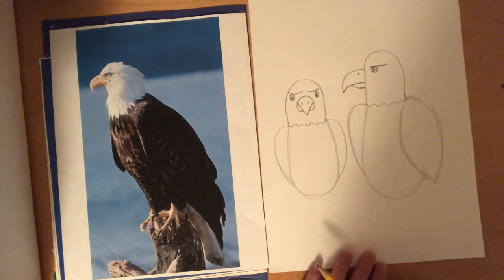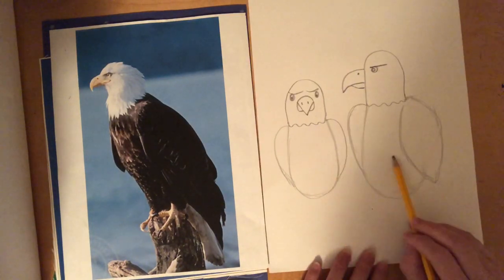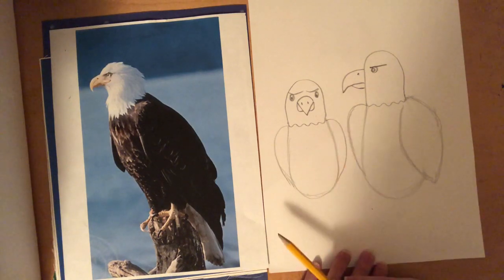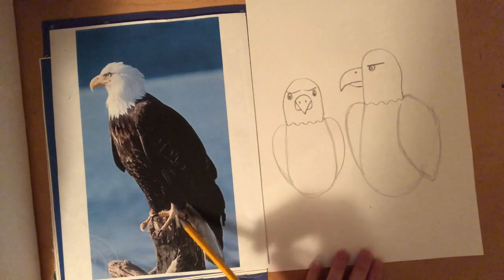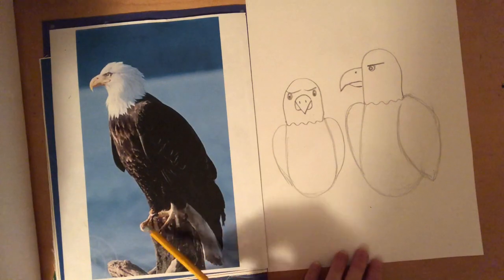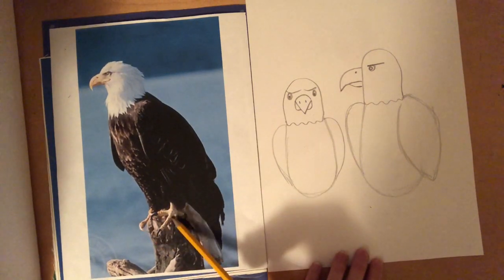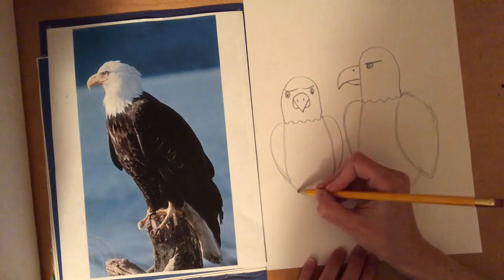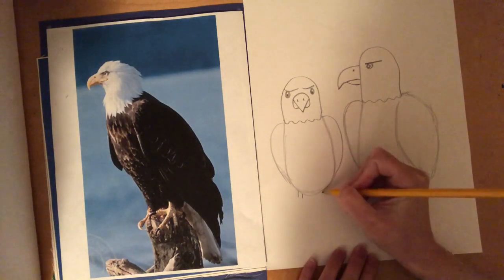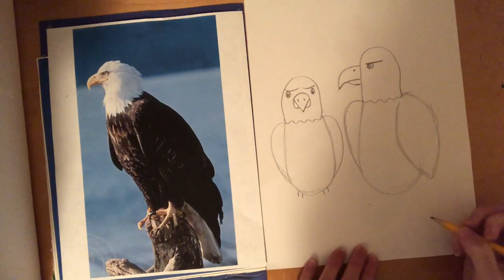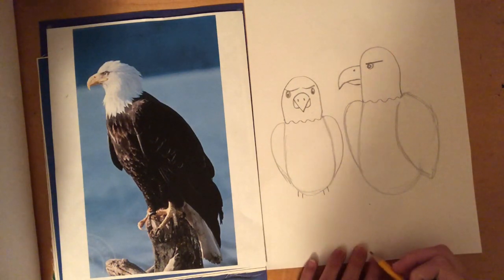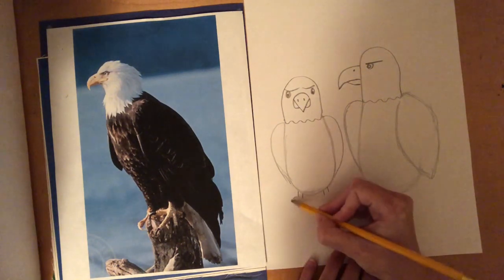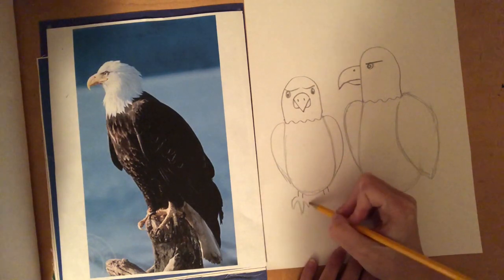Okay, so what else am I missing on my eagle? I have a body, I have wings. That's right, my eagle needs to be able to grab things. My eagle needs to be able to go catch fish for dinner. So I'm gonna add some talons. I like to do that by giving my eagle some short legs. You can do that if you want to. You don't have to though, it's up to you. And I'm gonna make some like curvy triangle shapes.